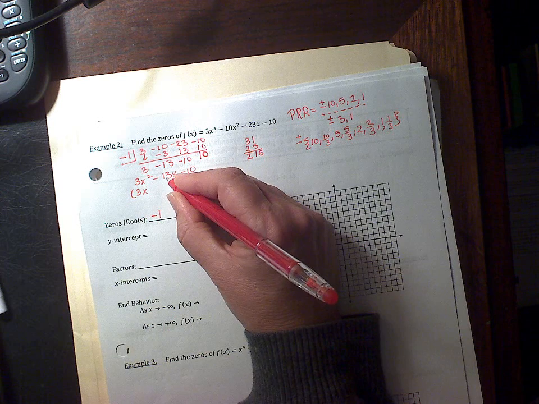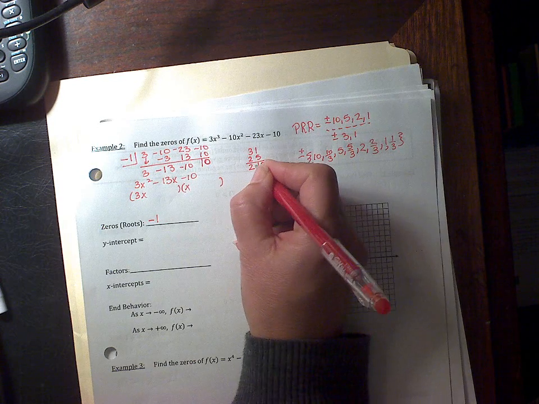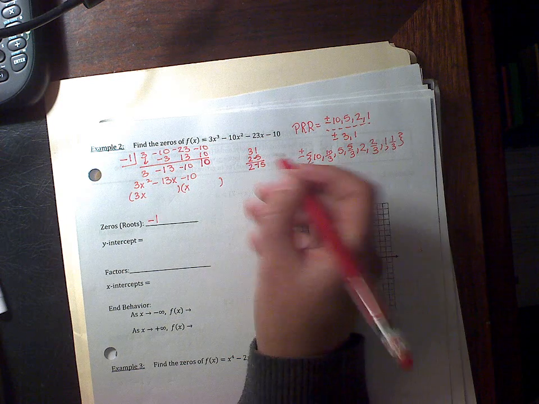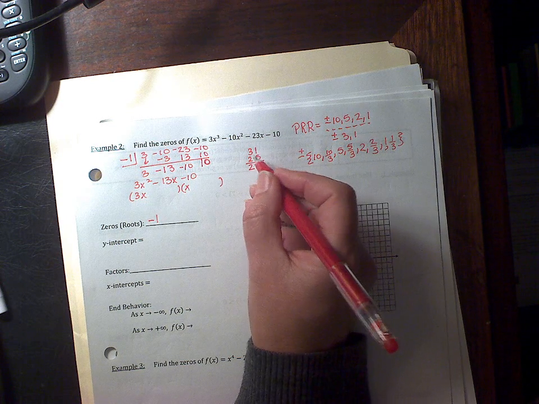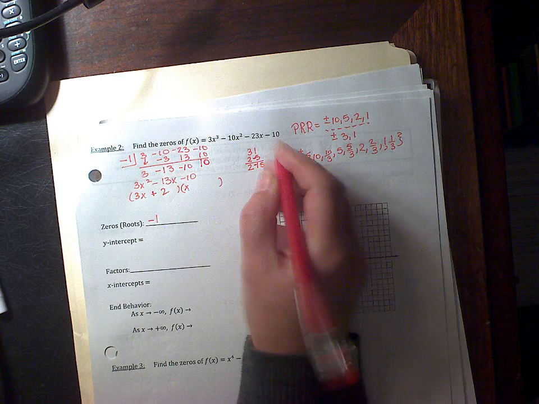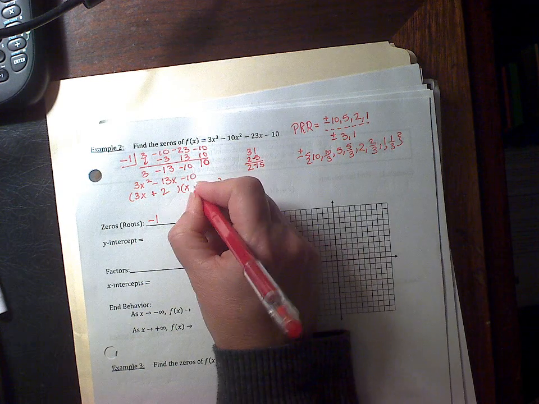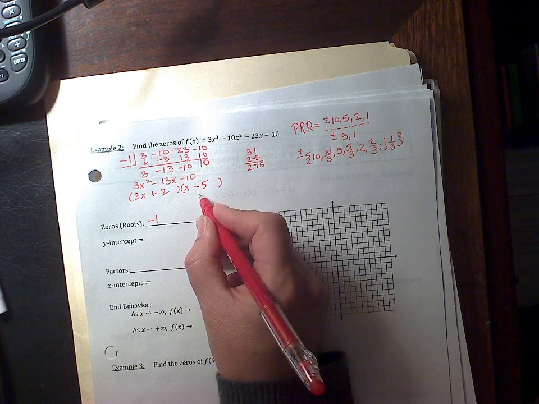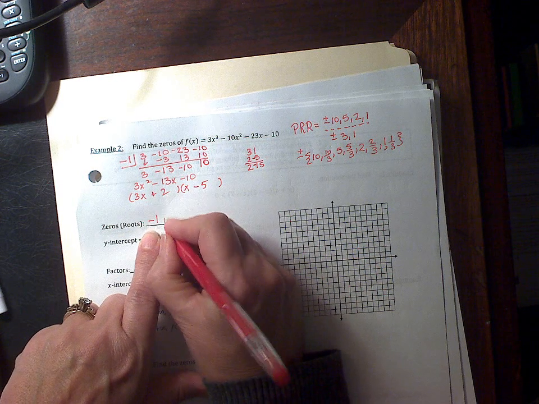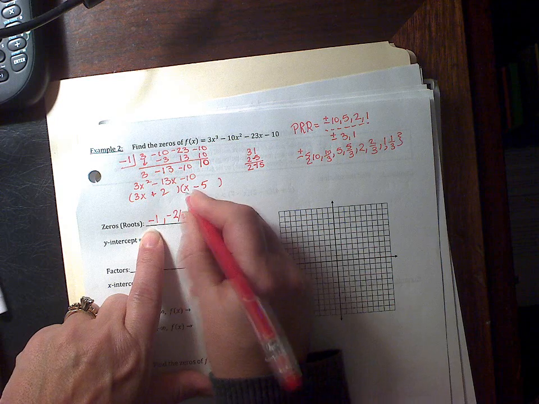I need a -13 in the middle. That means I need a -13 here, -5 there. I think that'll work. So 3x plus 2 and 1x minus 5. So my roots are, that would give me what, a -2/3 and a 5.